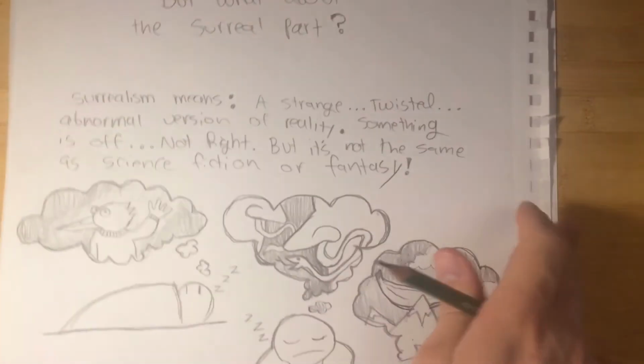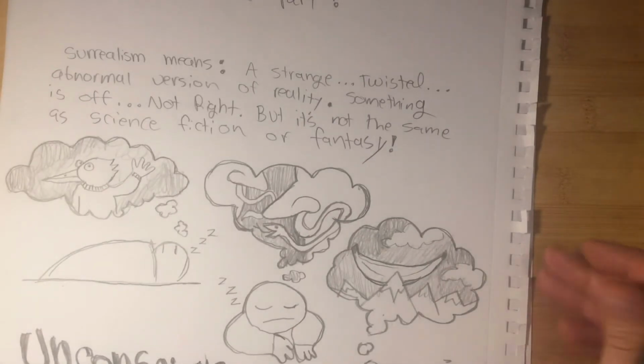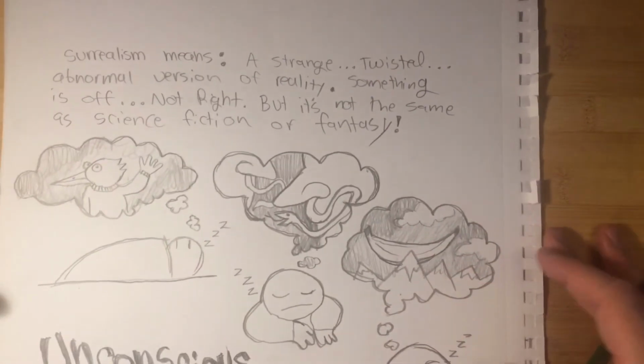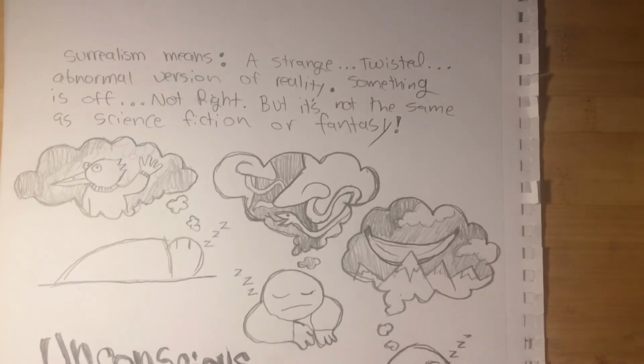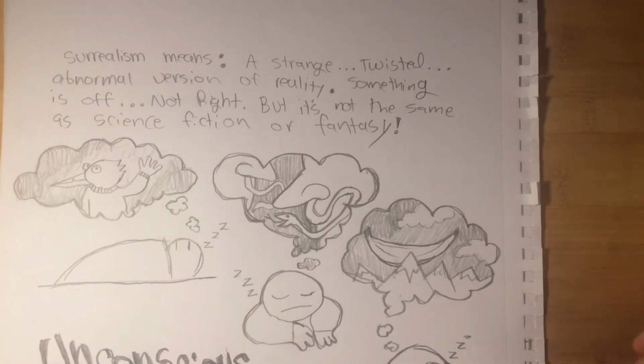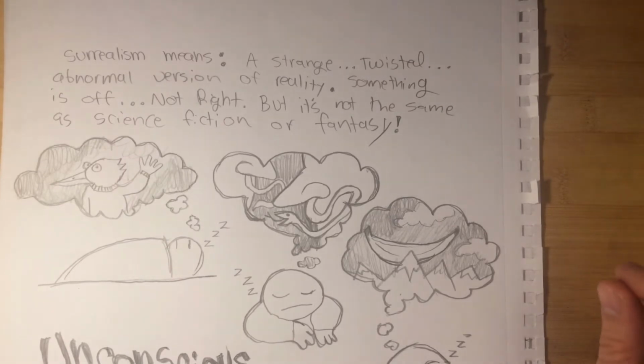The point is, when you wake up from your dream, you go, what was that about? That was so strange. Well, you weren't in control of your thoughts while you were dreaming, and so really weird things just come out of your mind that you might not normally come up with if you were awake. And the surrealists thought that was really cool, so they wanted their pictures to seem dreamlike.